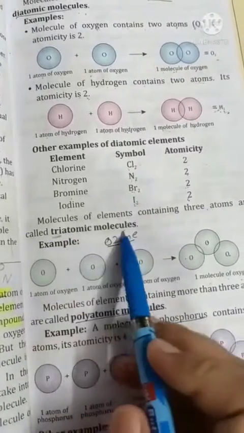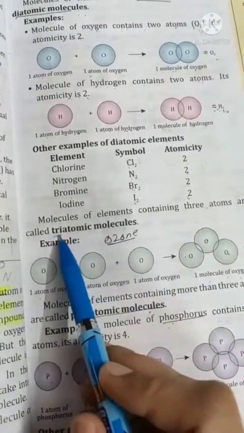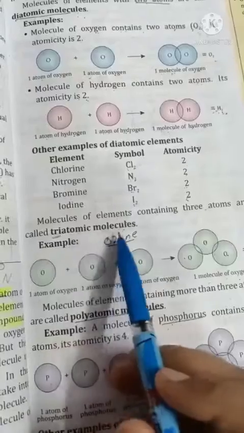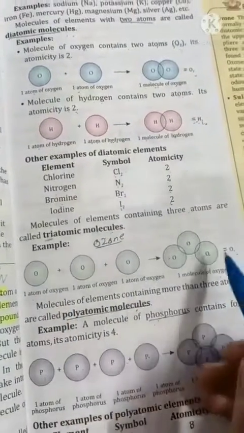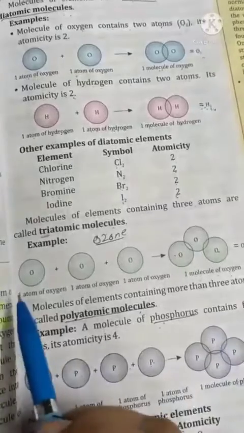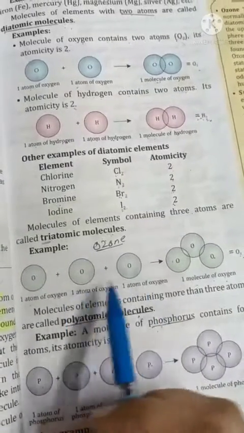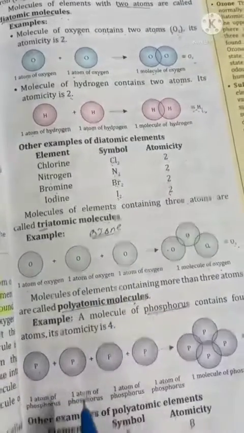Next we have triatomic molecules. Tri means 3. So wherever we have 3 atoms in a molecule, we call it a triatomic molecule. An example is ozone, having formula O3. Here 3 oxygen atoms combine and form O3.